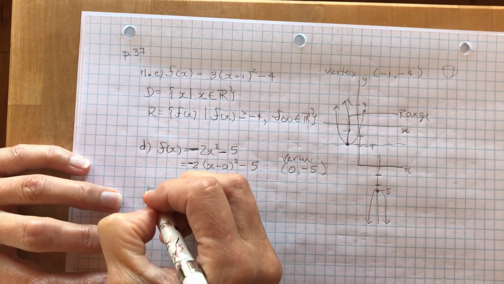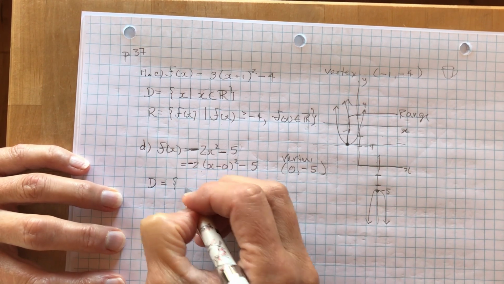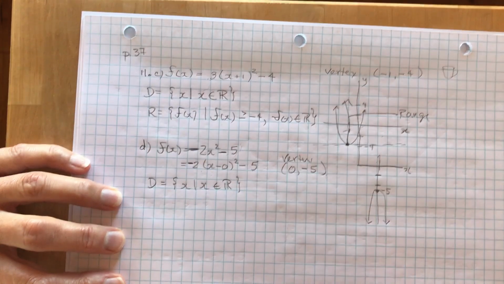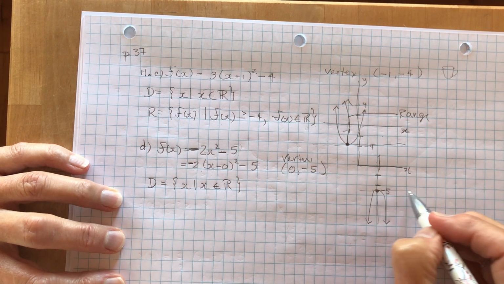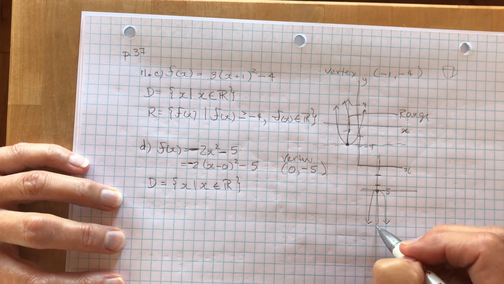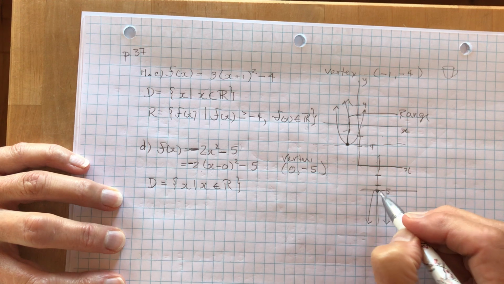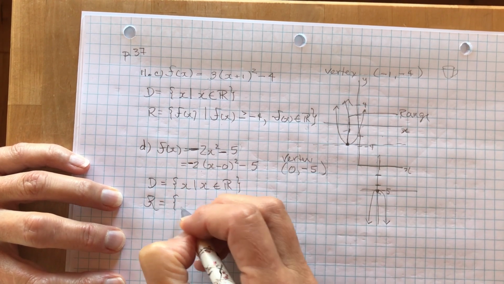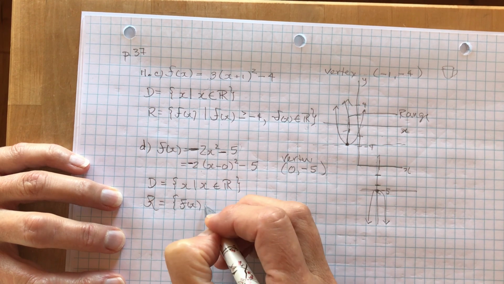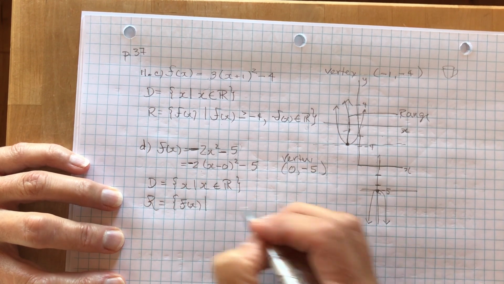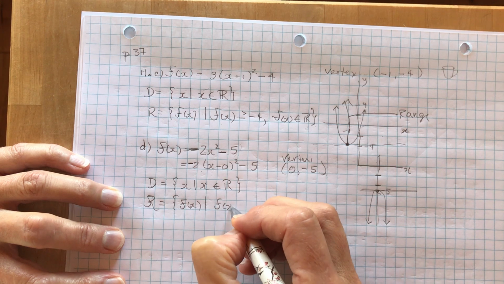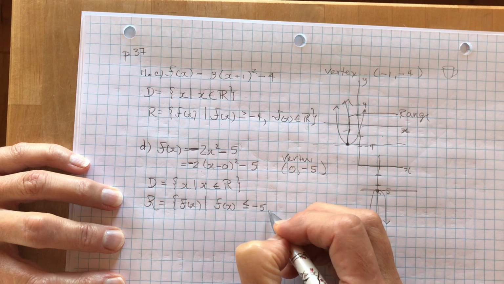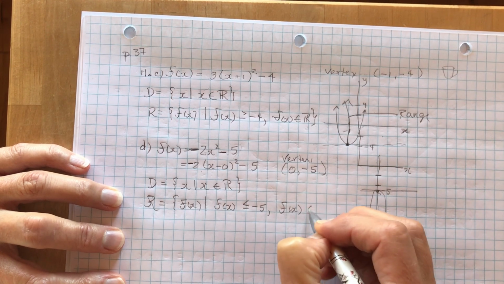So again, the domain, you should all be yelling this out to me. I wish I could hear you. x is an element of real numbers. It's a parabola, always the same. The range, though, it starts here this time, right? And it goes down. So the highest point is minus 5. So the range is f(x) such that f(x) is less than or equal to minus 5, and f(x) is an element of real numbers.